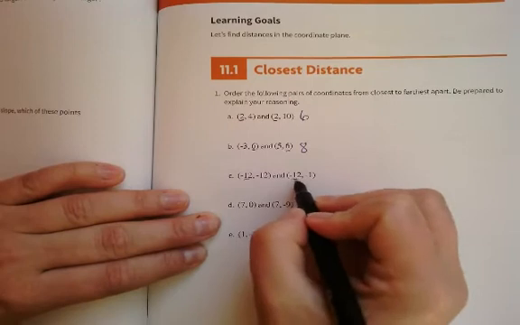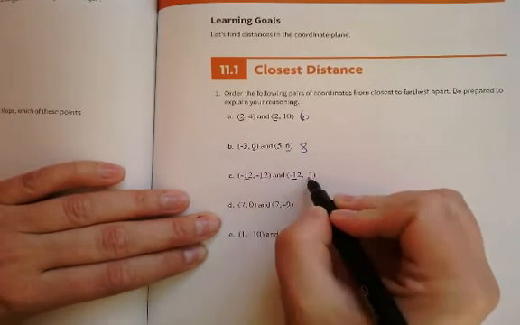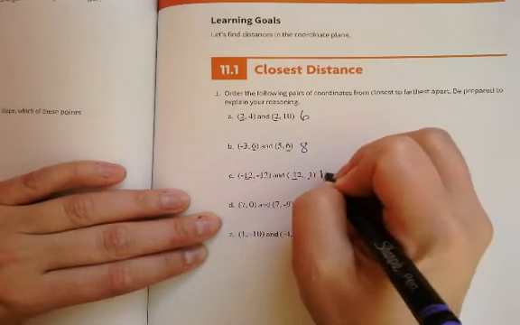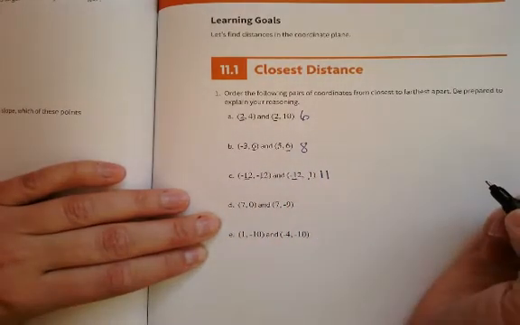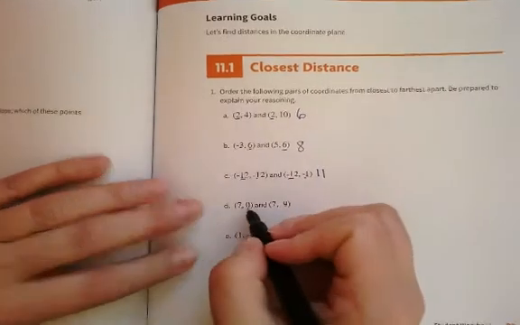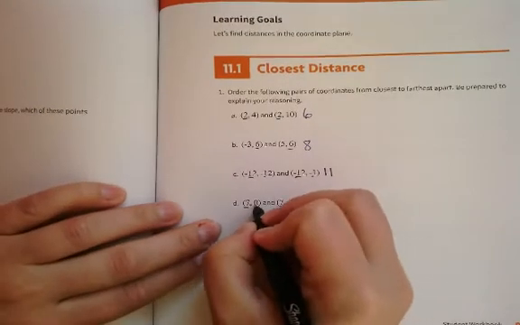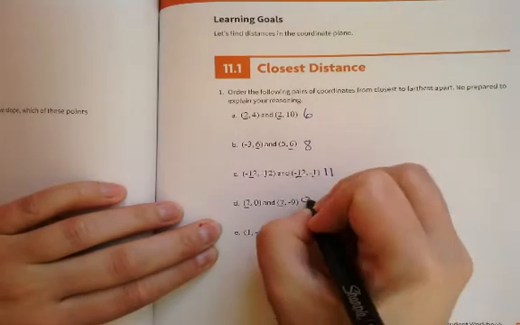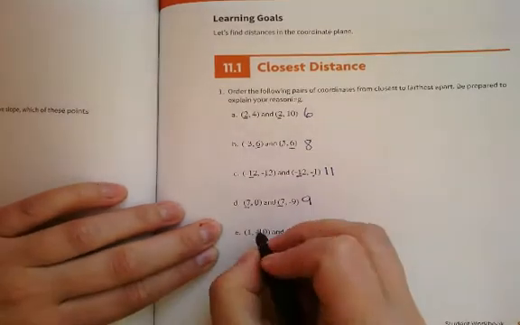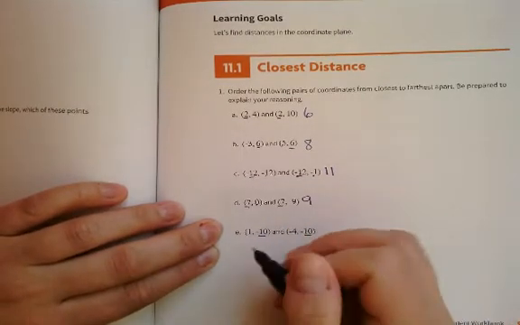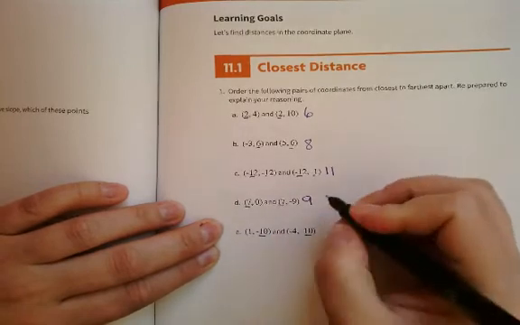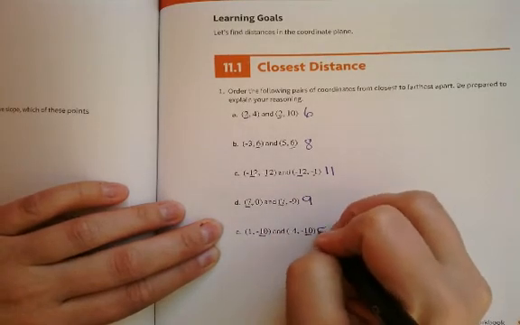These guys are both on -12. They're on -12 to -1, so they are 11 away. Okay, and these guys are both on 7, so they're from 0 to -9, 9 away. And these guys are both on -10, so they are 1 to -4 away, and that is 5.